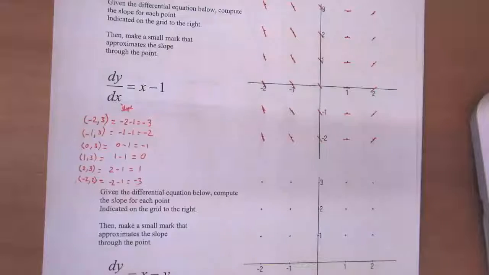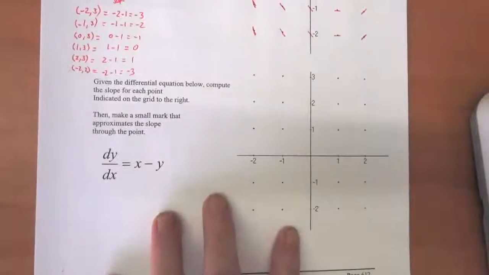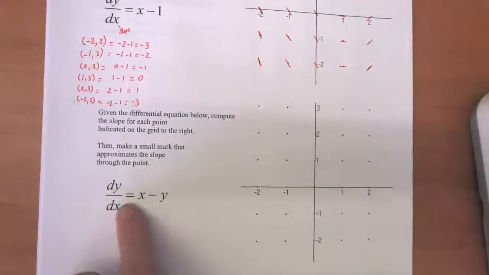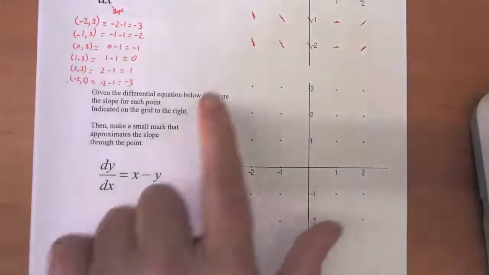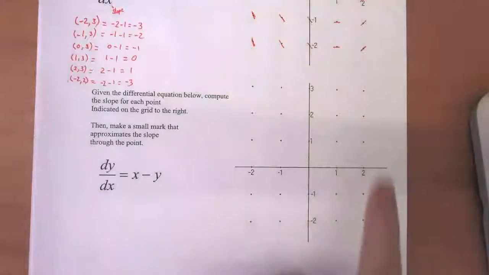In this video, I want to take a look at the second example we have of drawing slope fields. This is going to be a slightly more complicated example than the last version, but really not that much more complicated at all. Let's take a look at it. All right, so here we go. We've got this time dy dx is equal to x minus y. And so we want to draw a slope field for every point in this grid.